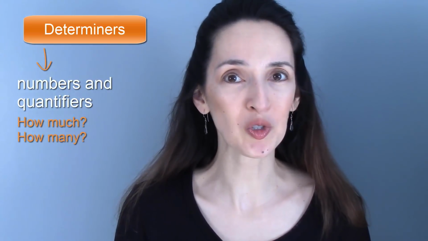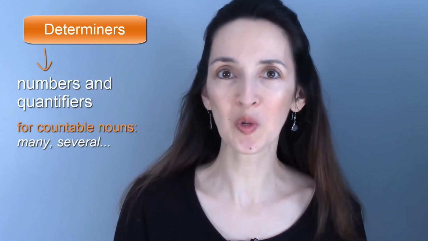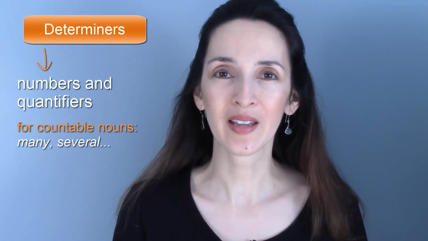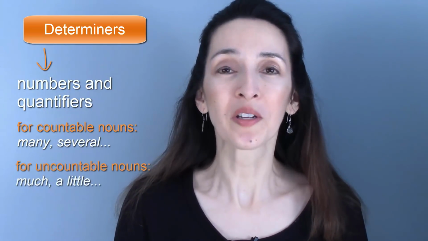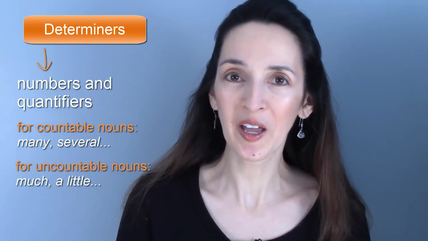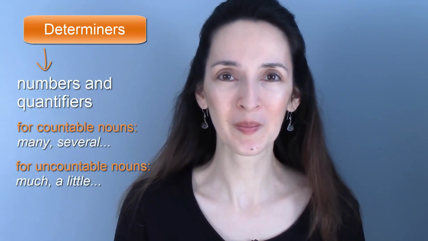Numbers and quantifiers help us talk about how much or how many. Some quantifiers can only be used with countable nouns, like many and several. Other quantifiers can only be used with uncountable nouns, like much and a little.